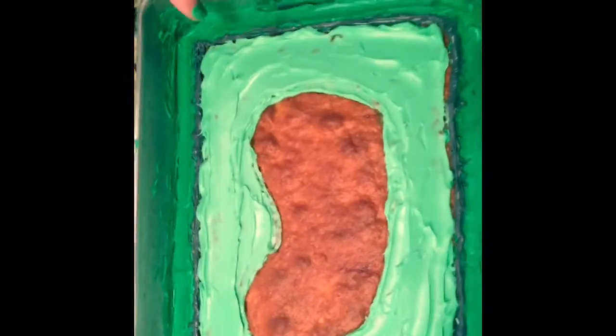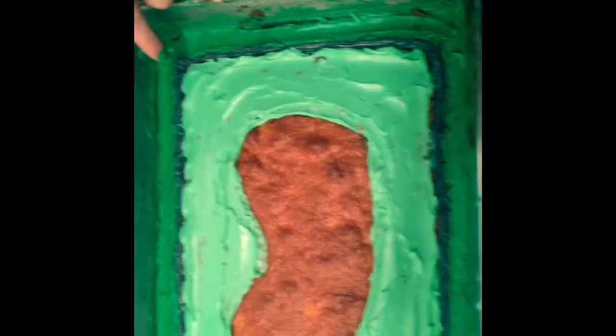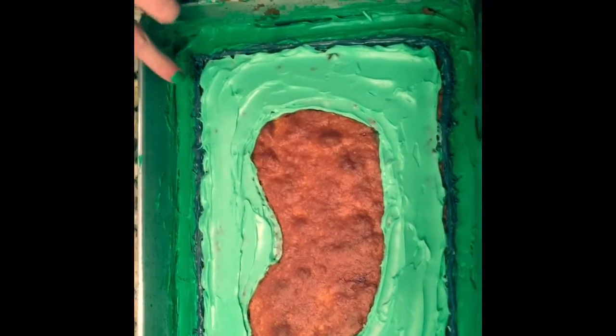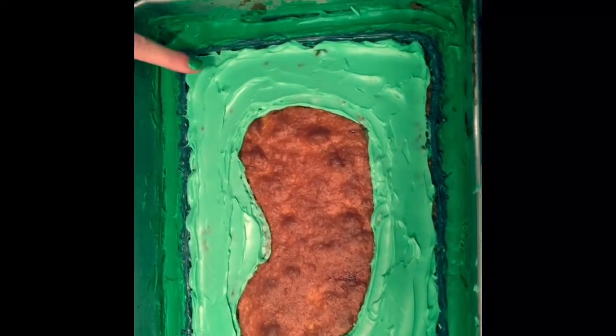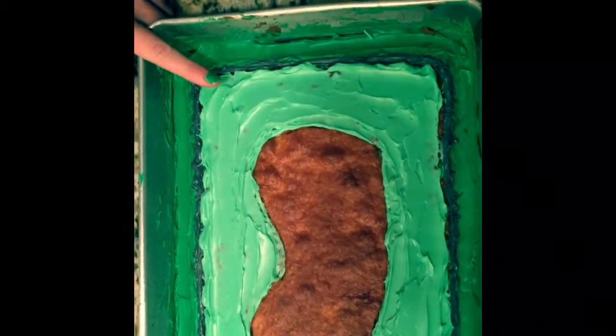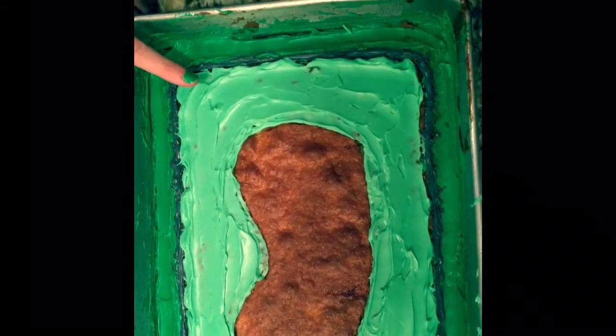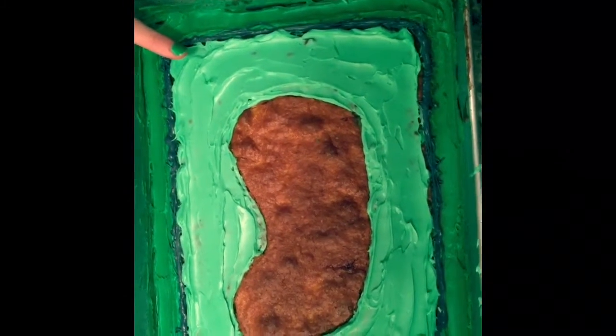What's all this new stuff you added? Oh, this in the lime green is the cytoplasm, which is right inside the cell membrane, which is the purple. Cytoplasm is a gel-like substance that holds everything in place, and it is made up of materials such as water, enzymes, salts, organelles, and other organic molecules.